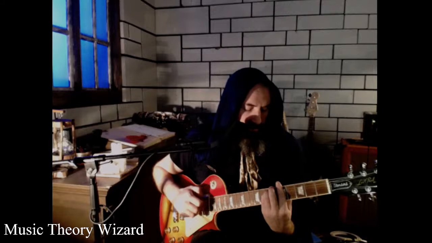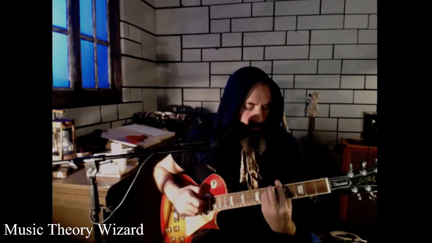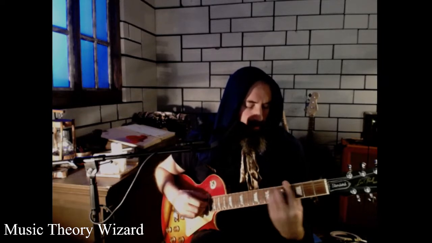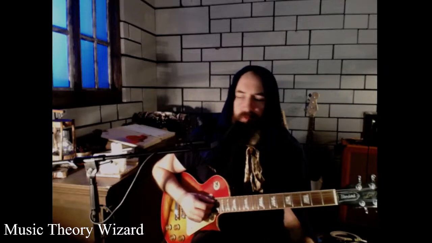That would be a minor chord right there. Minor chord. Just like that. Okay, let's try a few, maybe we'll try a few intervals. No, let's stick with the chords. We'll stick with the chords.